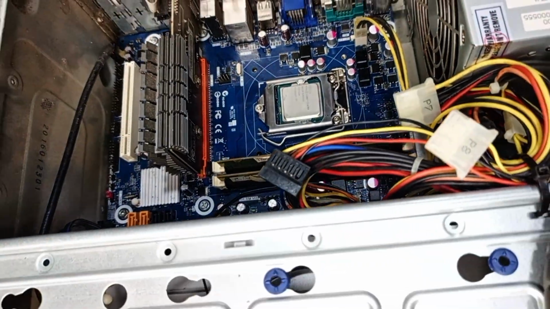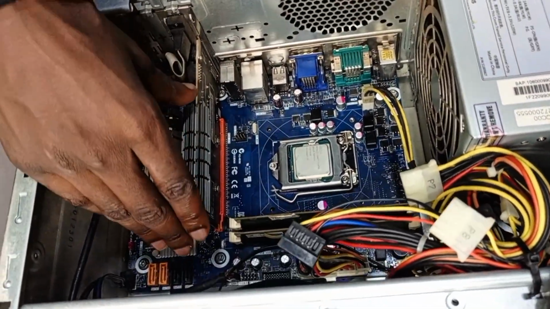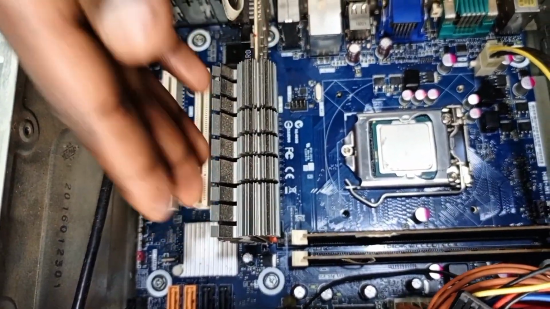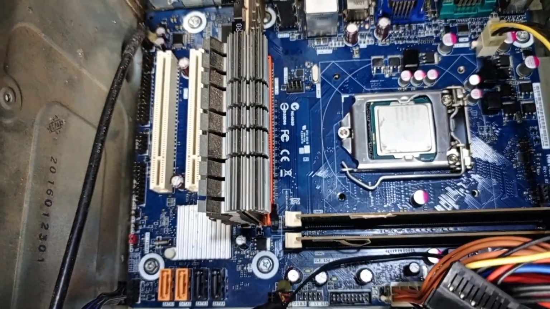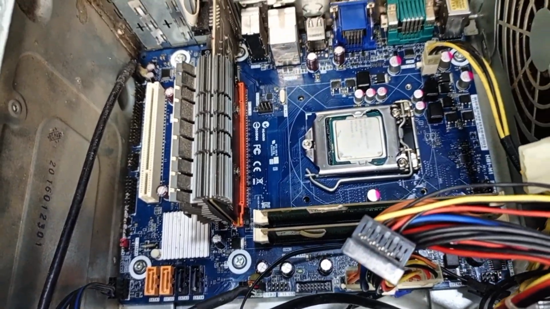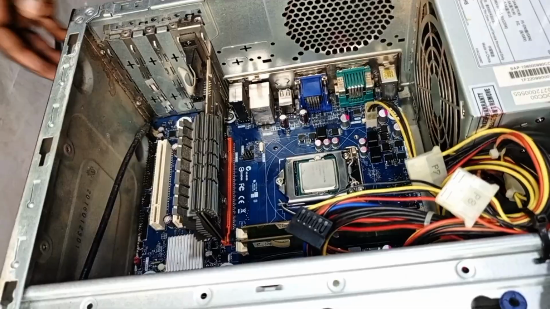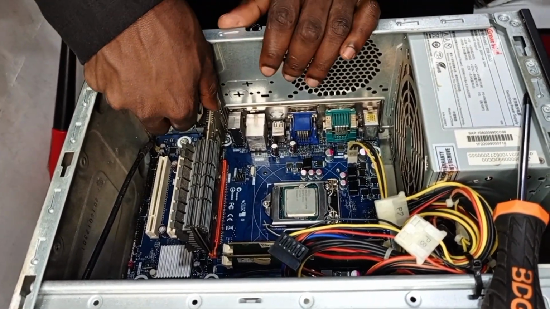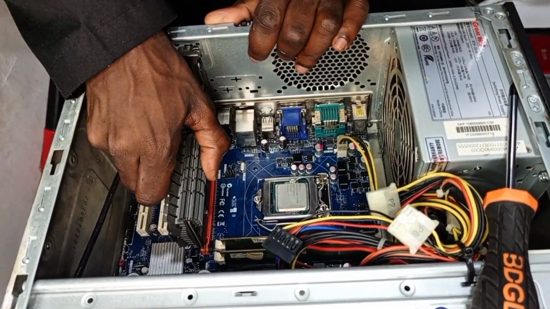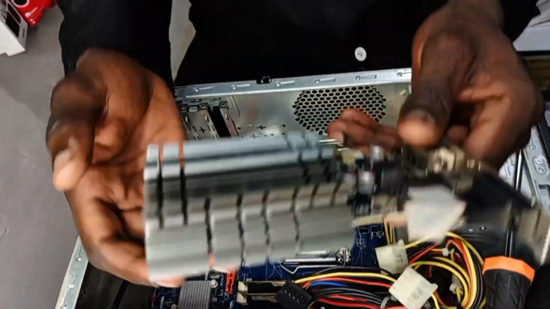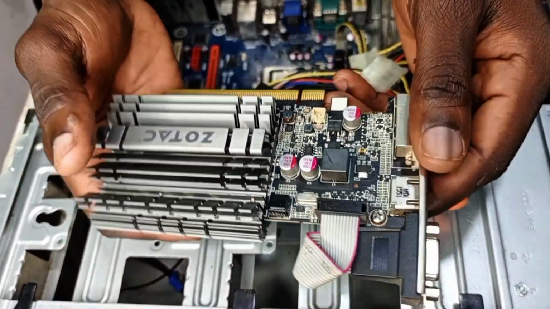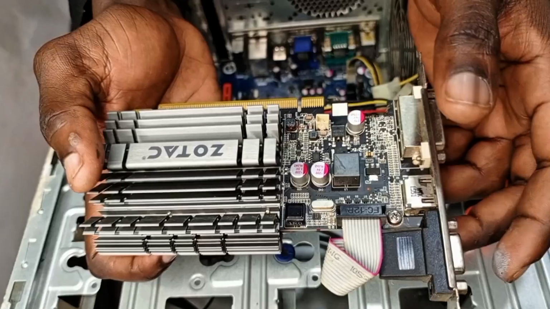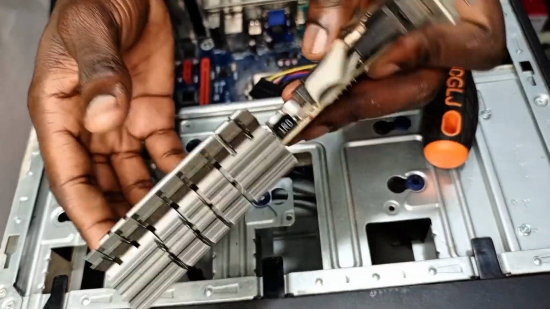Nice. So another crucial part is this. From the comment section, kindly tell us what this is. Let me get to remove it. First you unclip it here, then lift it up, just like the RAMs. Like that. So finally, for those who normally wonder what a GPU is, this is the graphical processing unit.